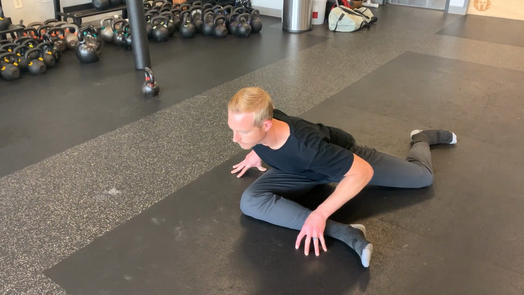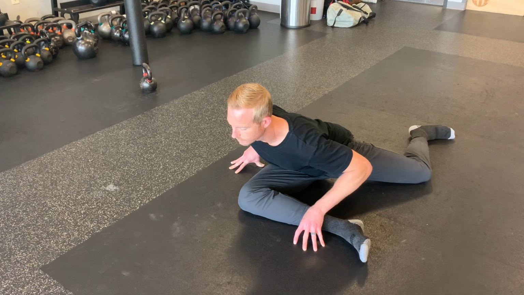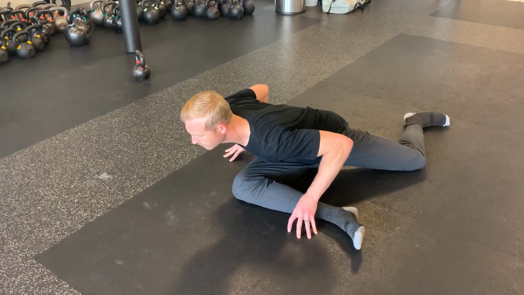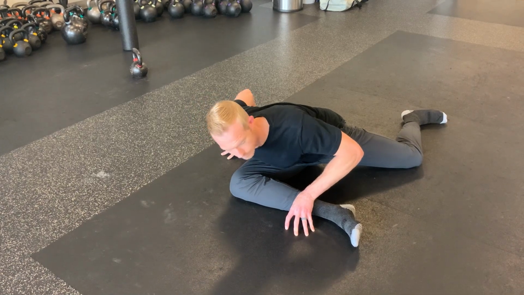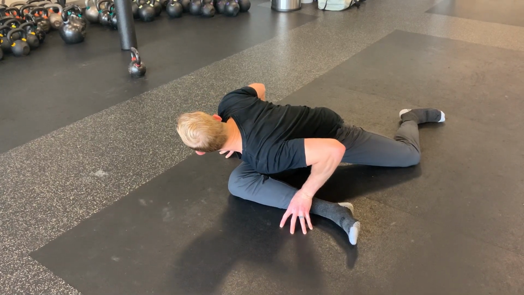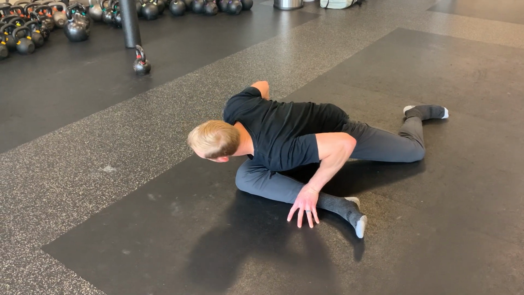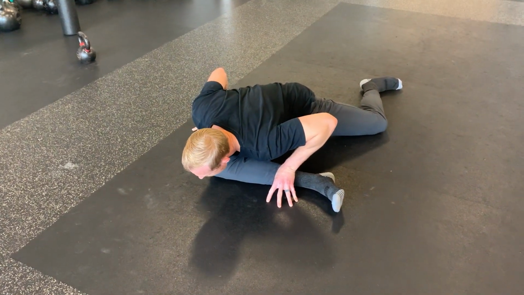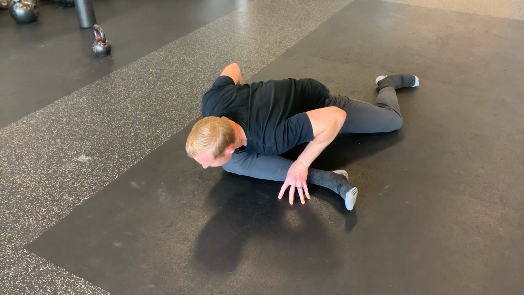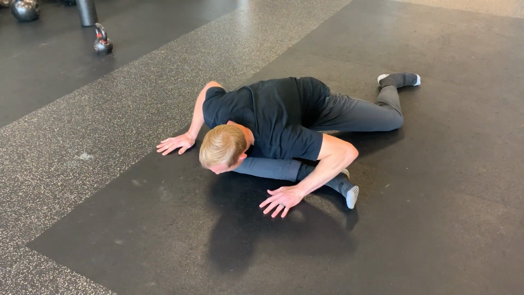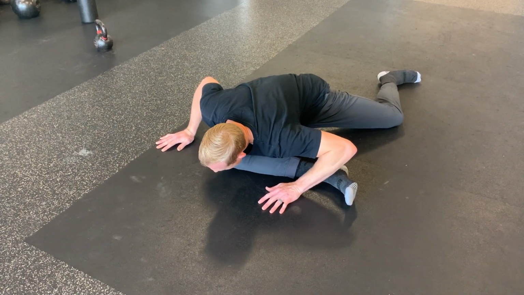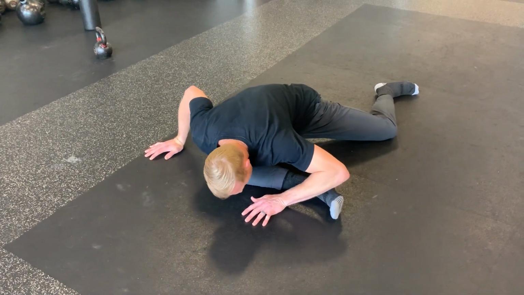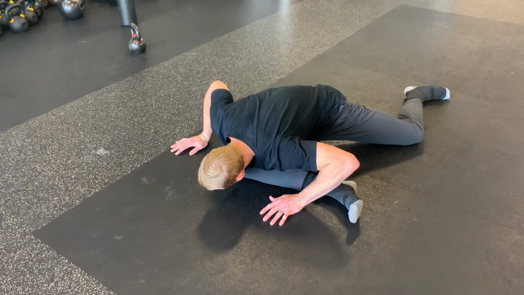From here, it's essentially choosing your own adventure. You can shift left, you can shift right, you can rotate, as long as you're feeling a stretch in that front leg, particularly the glute. Spend as much time as you need here to impact change. Coming back to neutral.